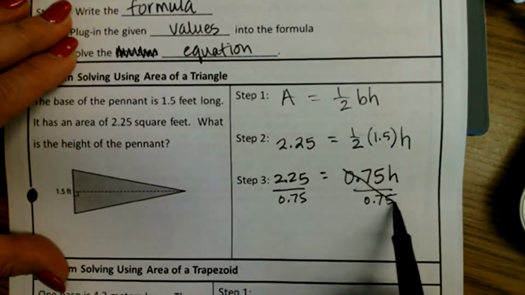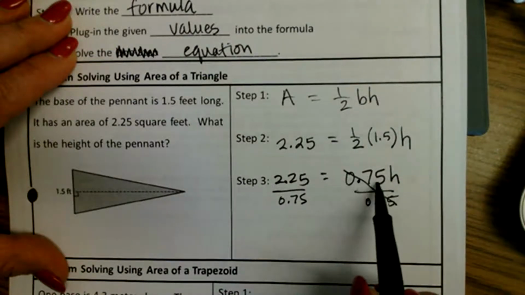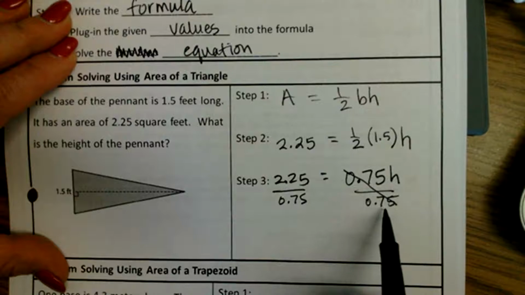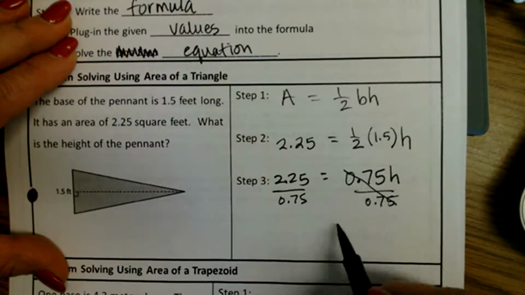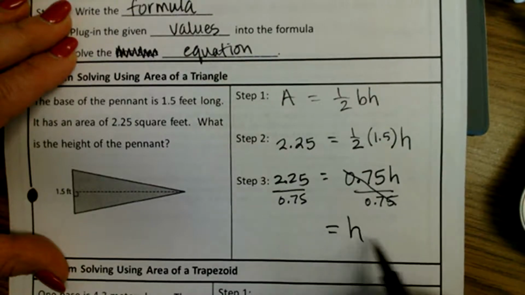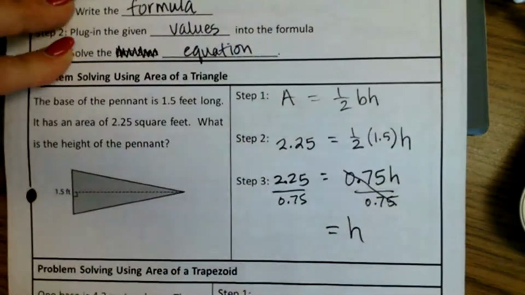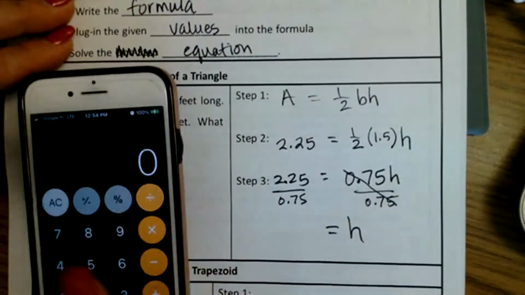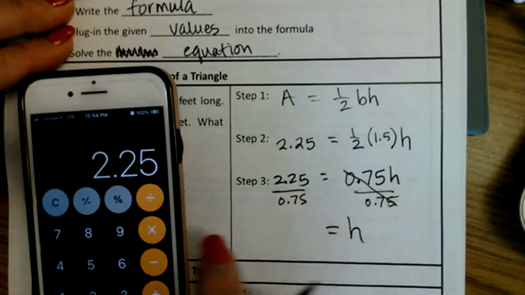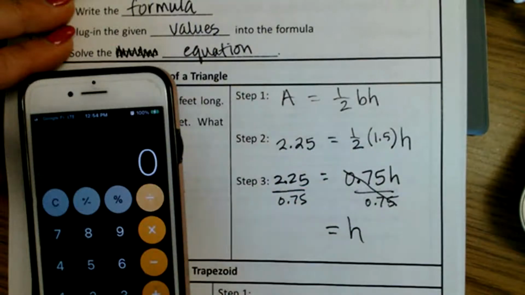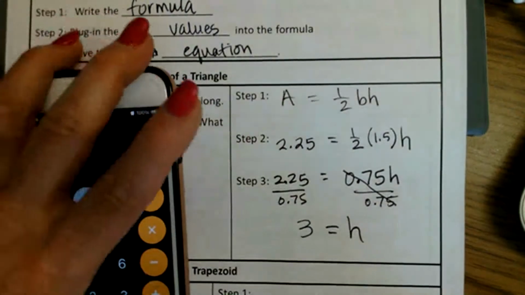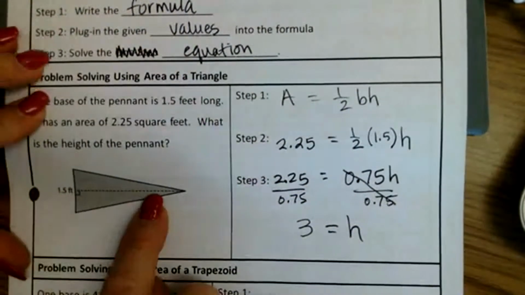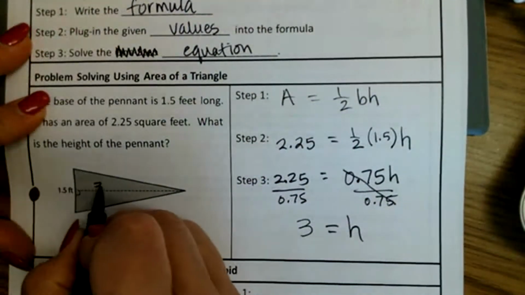These 2 will cancel out because 0.75 divided by 0.75 is 1. So this side, I'll get 1H, which is H. On this side, I'll get my calculator out, and I'll do 2.25 divided by 0.75, and I'll get 3. So the height of this triangle is 3.